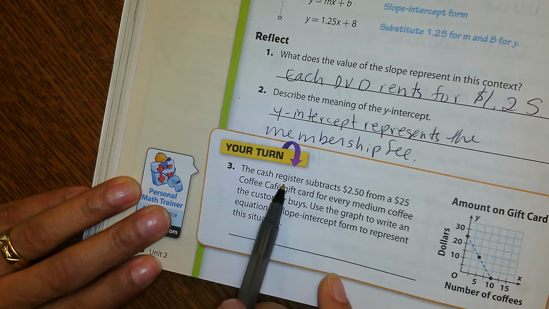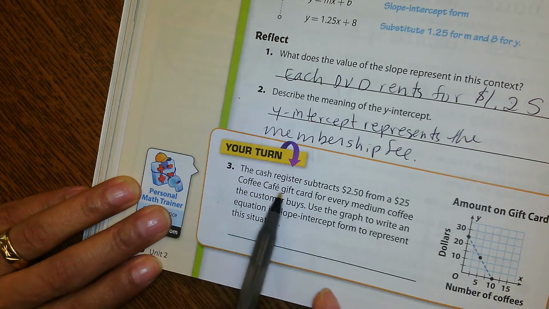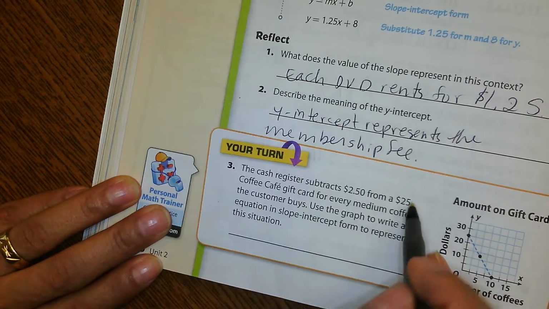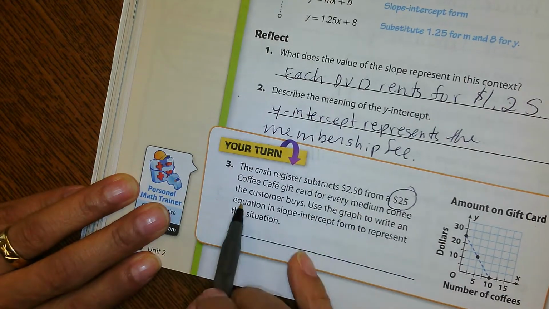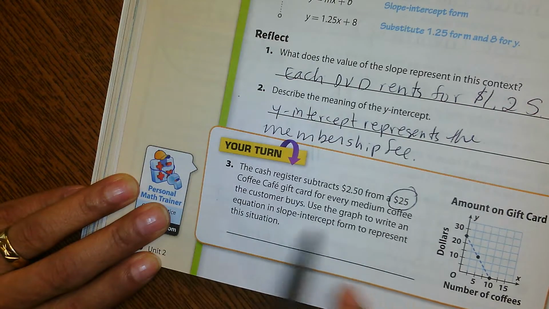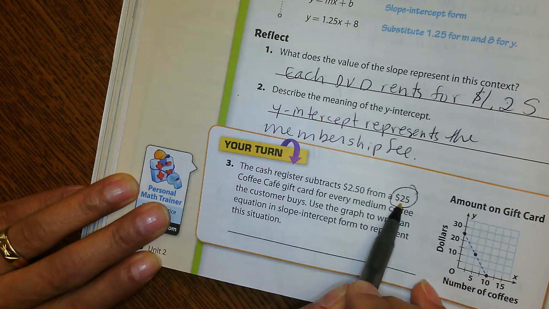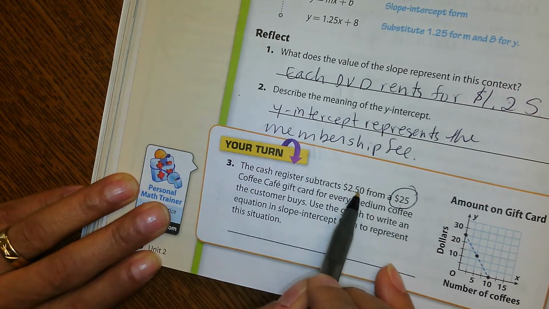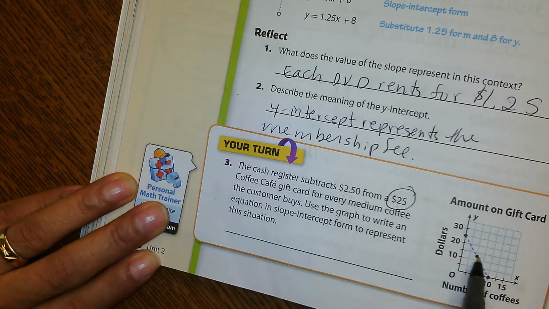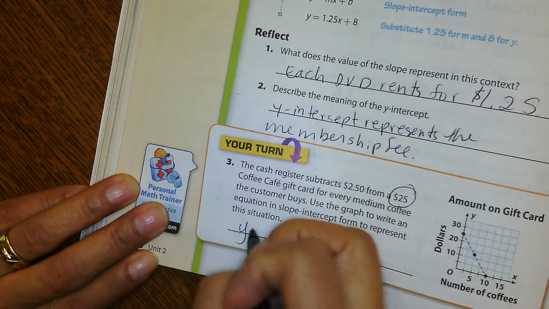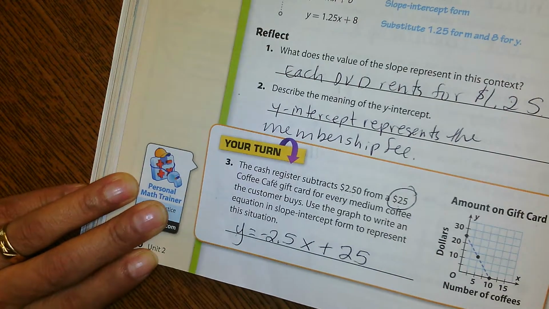It says the cash register subtracts $2.50 from a $25 coffee cafe gift card. So this is like Starbucks. You have a card that is $25 and each coffee is $2.50 for each medium coffee the customer buys. Use the graph to write an equation in slope-intercept form. But they already gave you the information right here. This is what you start off with, and then you're subtracting. So this is negative 2.50 for each coffee. See right here? The y-intercept is at 25, and it's going down 2.5 each time. So the slope is negative 2.5x, and you started with 25. So that's the equation, okay?